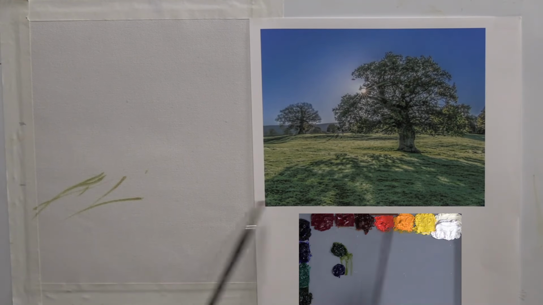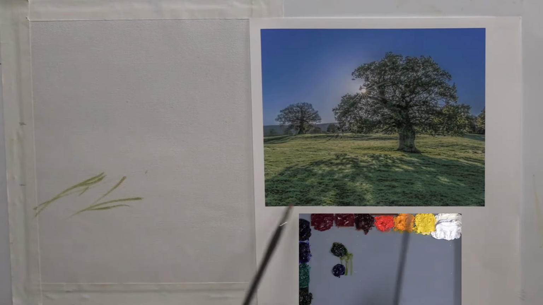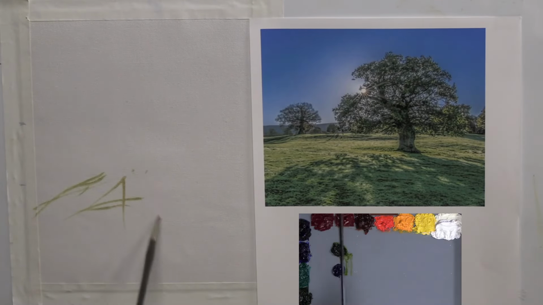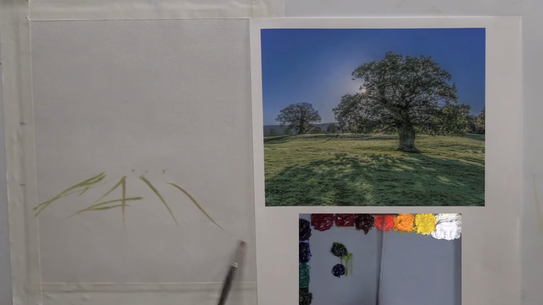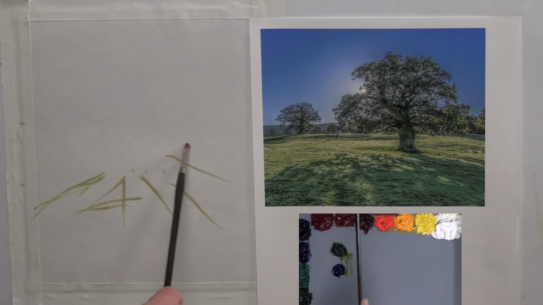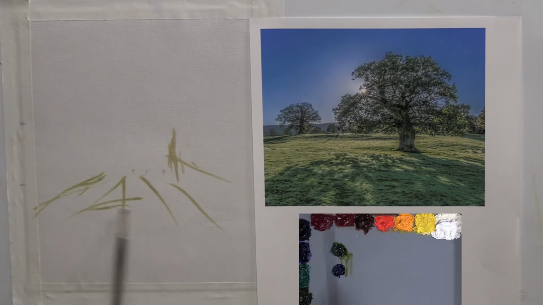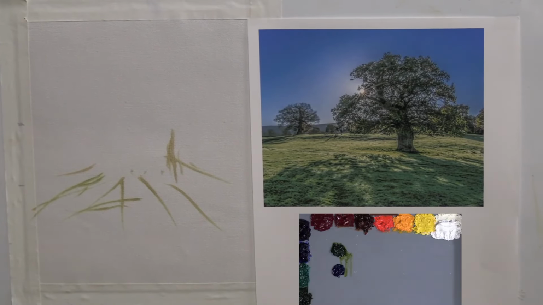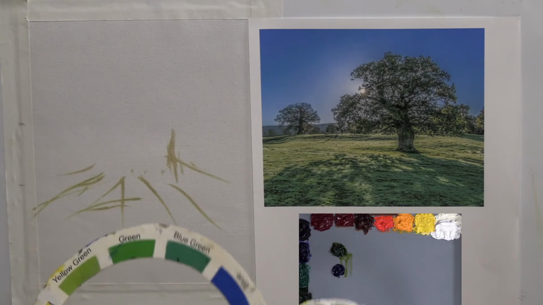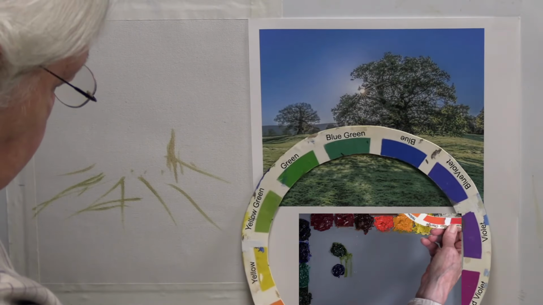Now this direction kind of goes that way, but I may not follow that precisely. What I really want to do is show something of this pattern of directional movement where, let's say, the tree trunk is about right there, and go from there. Then at that point, I would just play it by ear. So first of all, what colors do we see? I always like to go to the color wheel. What are we seeing there?